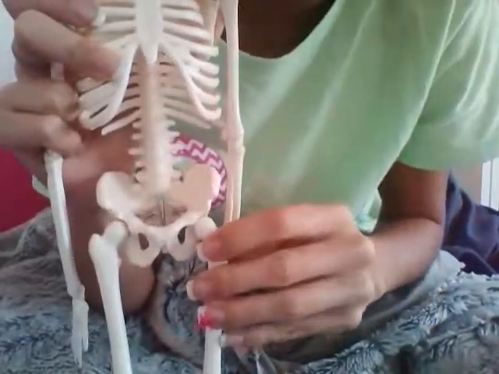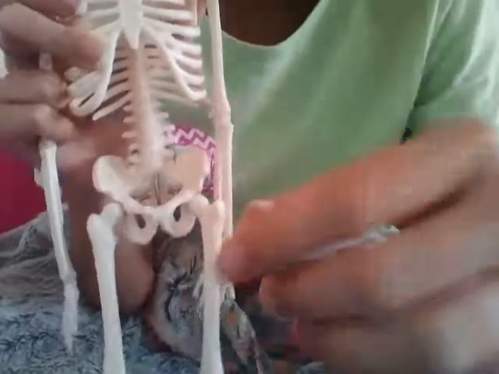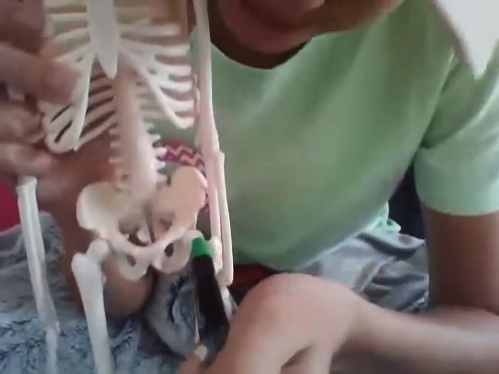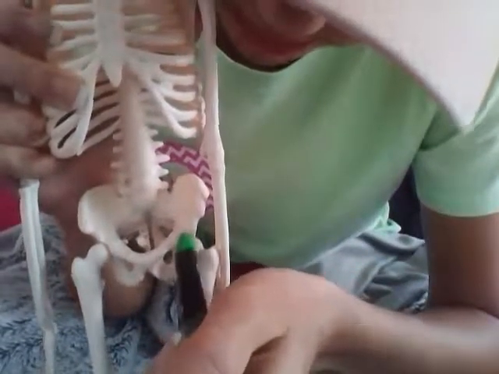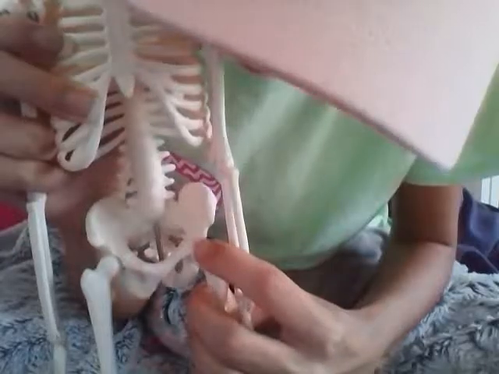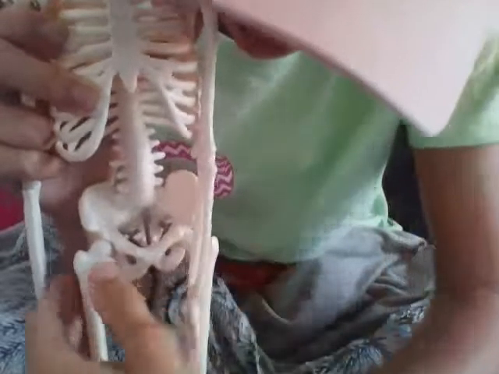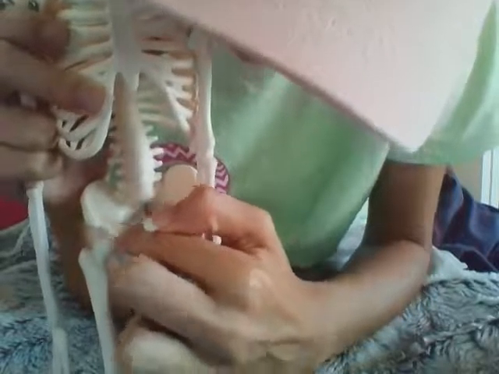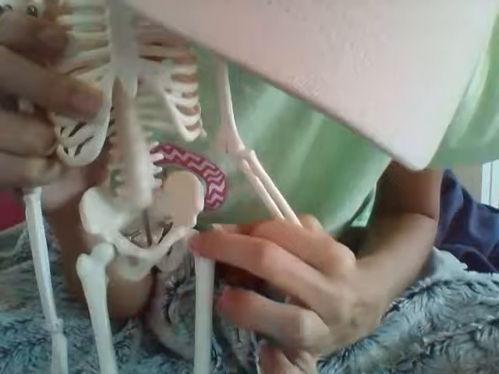Then we have our acetabulum, which I would say is where the head of the femur goes. It's like in this little hole right here, where my fingernail is. Right here is the acetabulum on both sides. Right here in this area, right there. Then I'm going into the femur now.